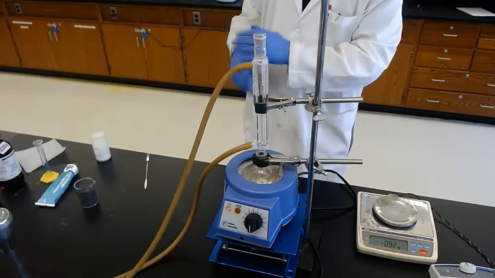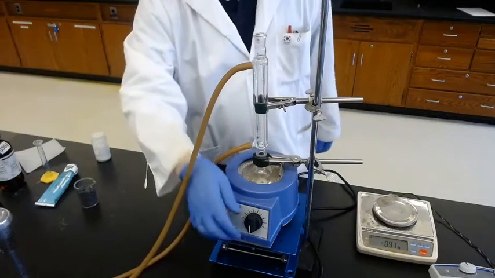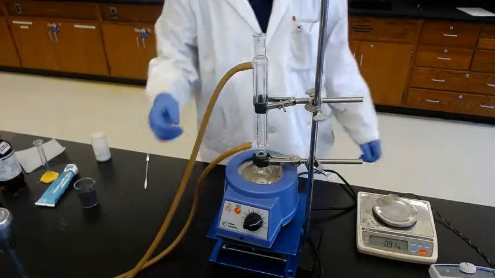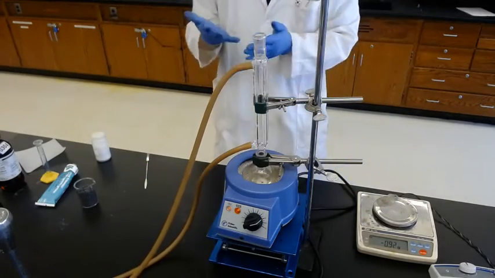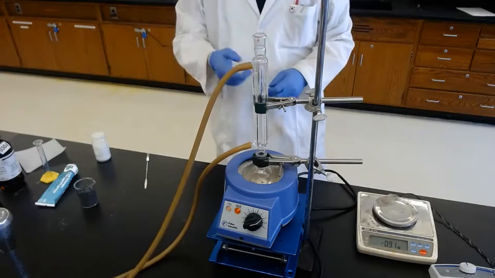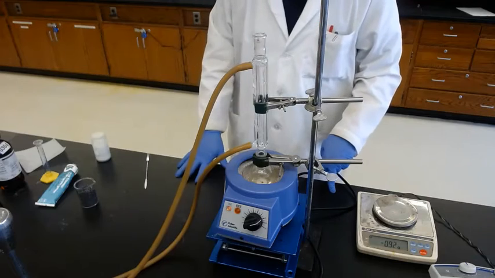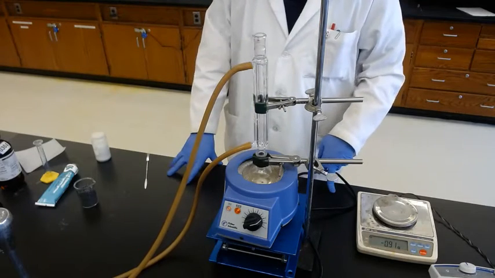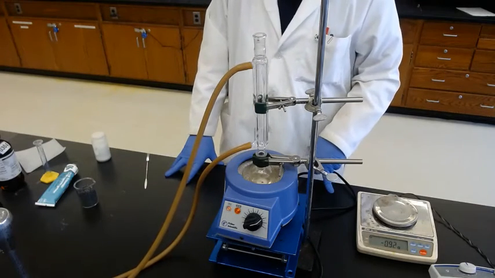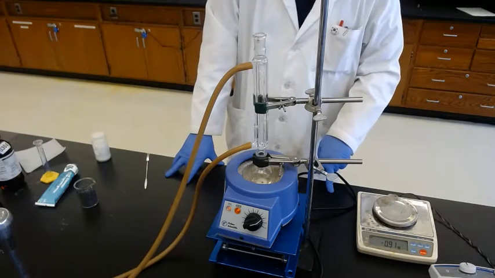Okay, so reflux is set. Now we have the heating. Turn it on. And reflux for 30 minutes doesn't mean you turn it on and wait 30 minutes. Reflux 30 minutes means when the solution is boiling, you start counting 30 minutes from that moment. So just wait.